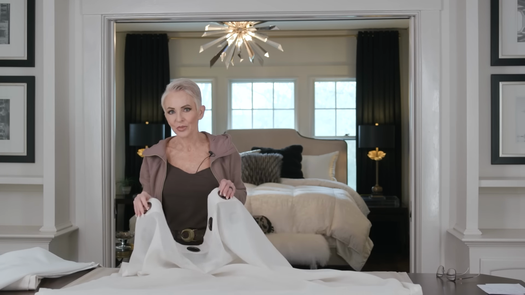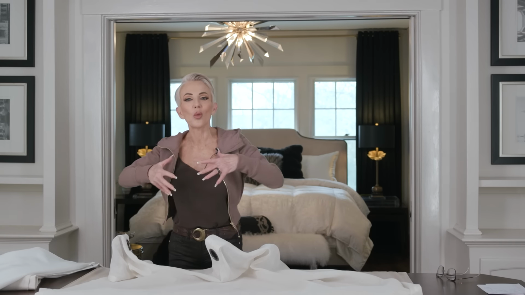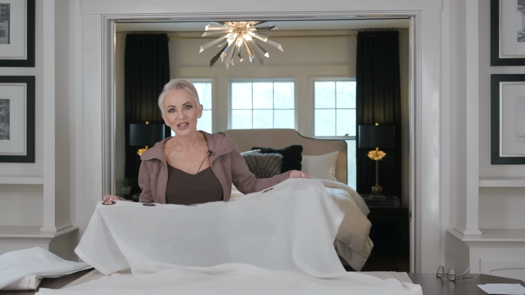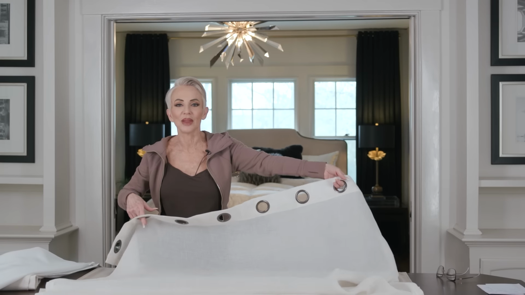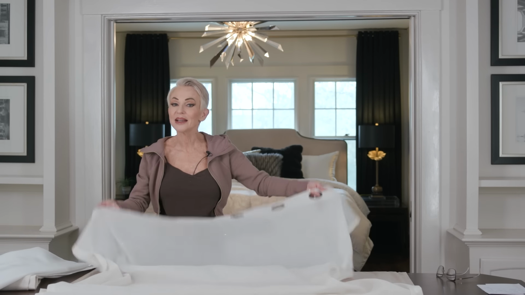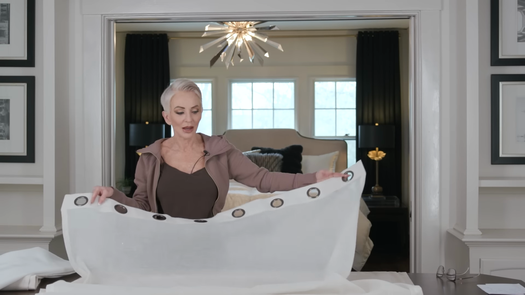When you use sheer, it doesn't give you the body that you need. It looks wimpy. And most of you place them incorrectly, so you just completely see through them. They just go away. They don't make any kind of statement or impact. I'm going to show you how they make a statement and impact in my home and the different places I've used them.